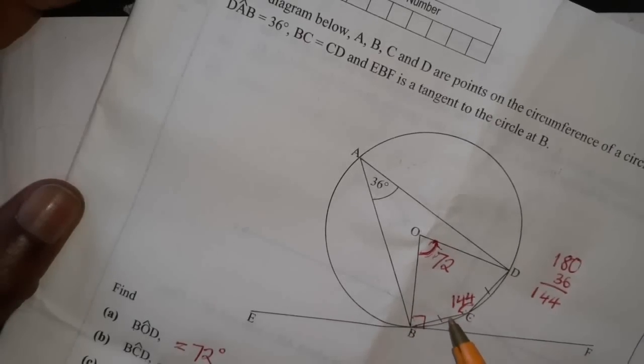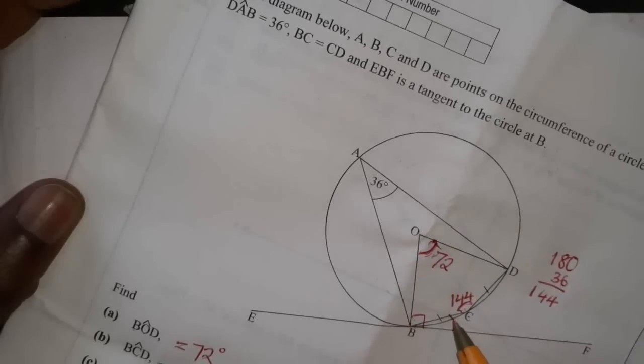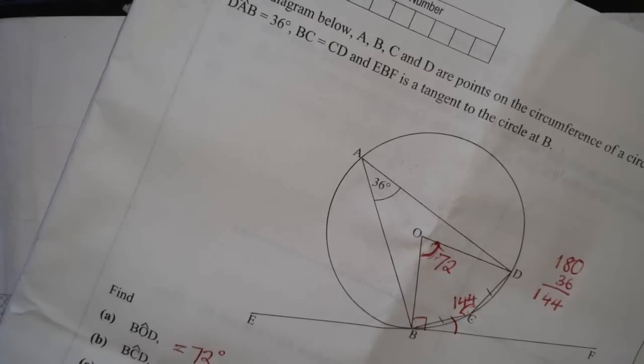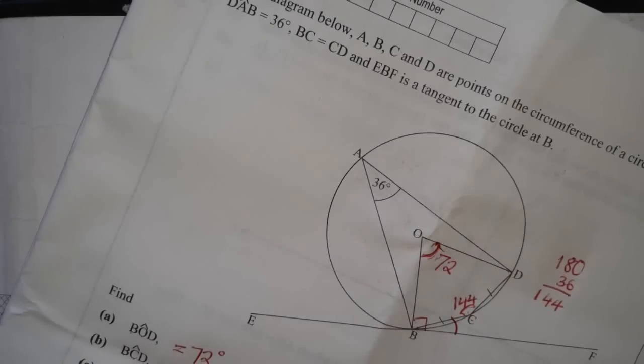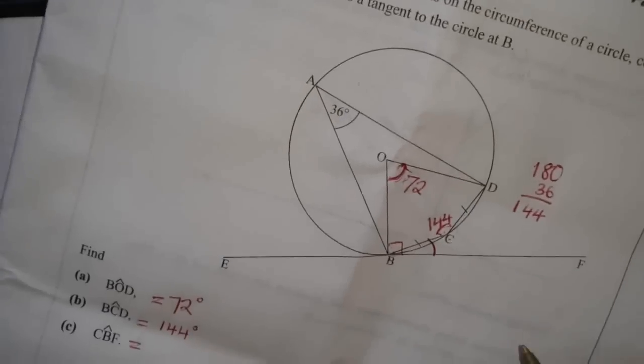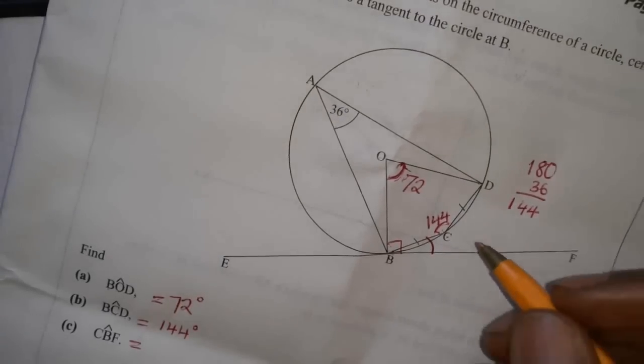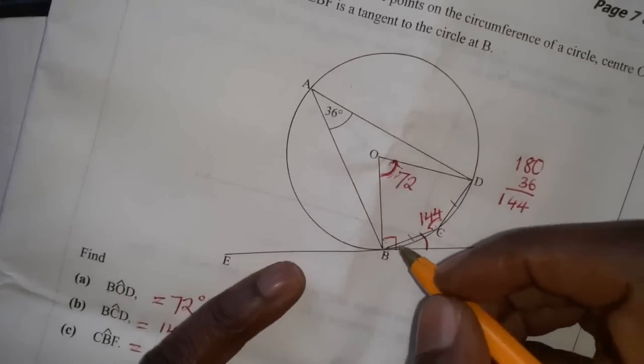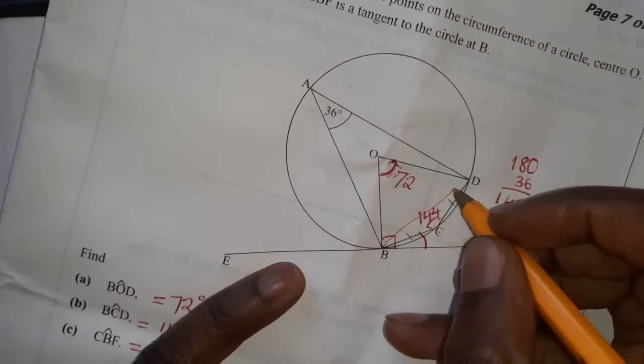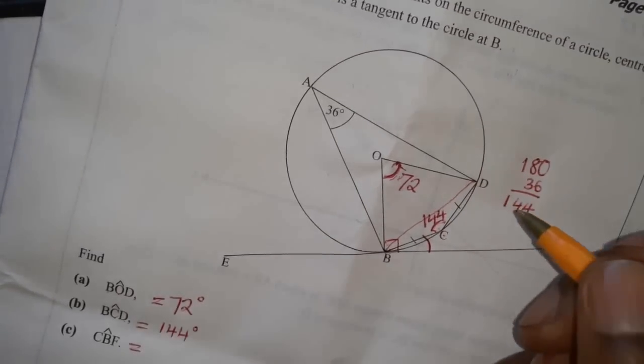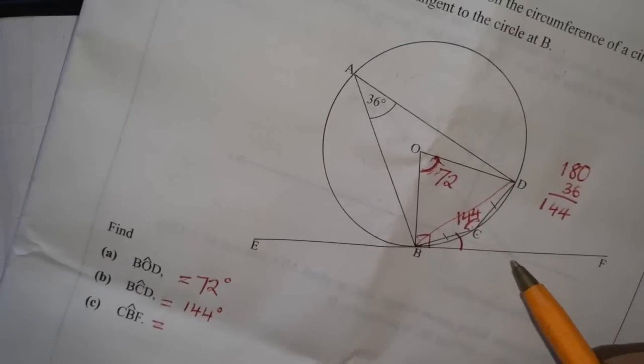CBF. This angle here, what is it? Okay, that's what we are supposed to do or to know. So now, what we are going to do is, I'm going to say if we have a straight line here like this one.